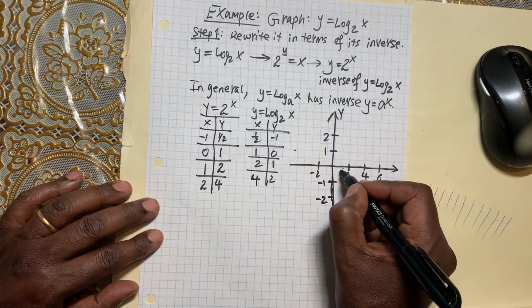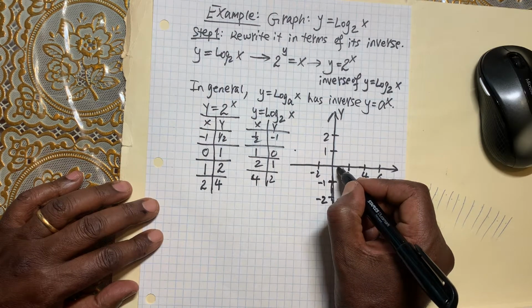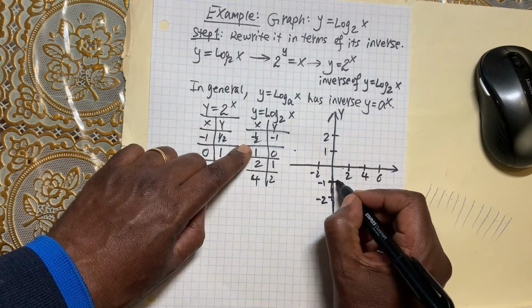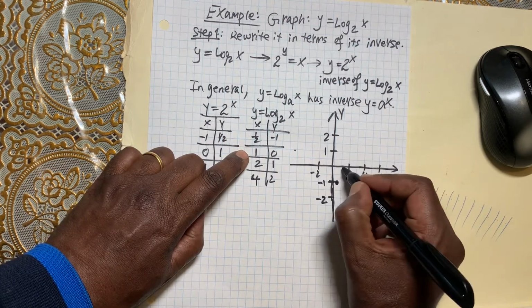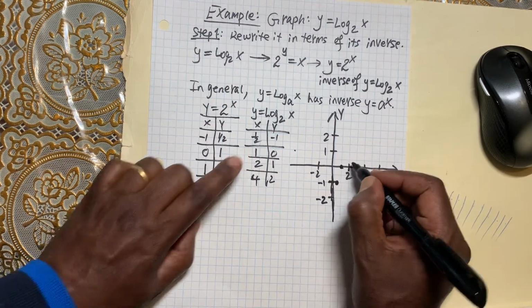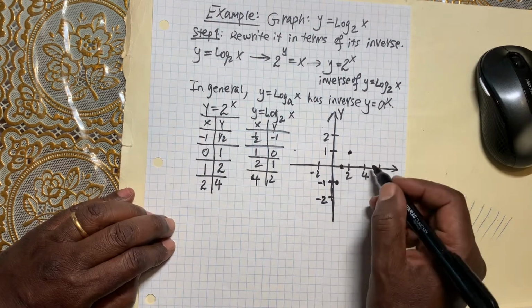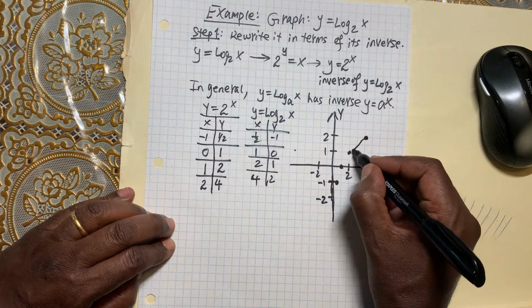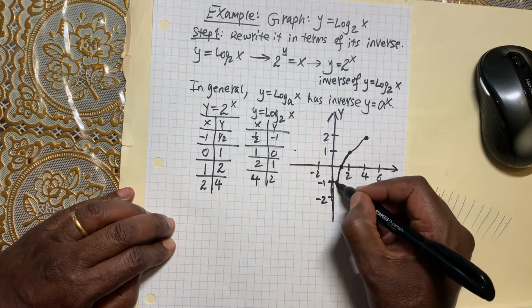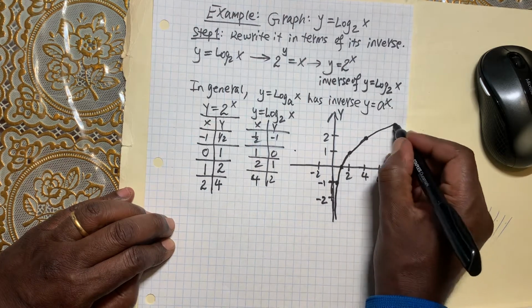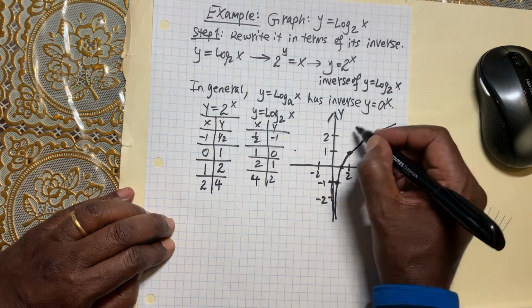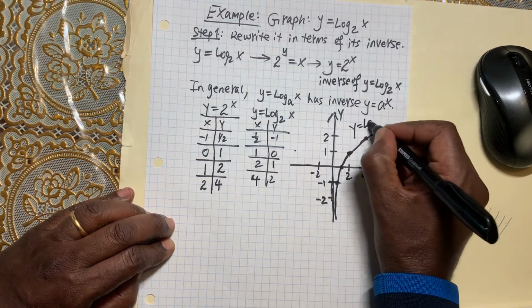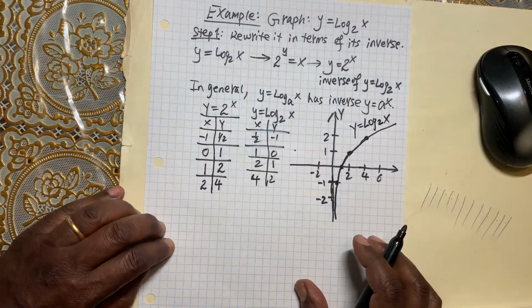When x is 1/2, y is negative 1, so I have that mark. When x is 1, y is 0. When x is 2, y is 1. When x is 4, y is 2. So this would be the graph of y equals log base 2 of x.